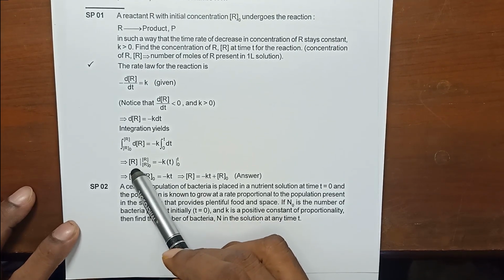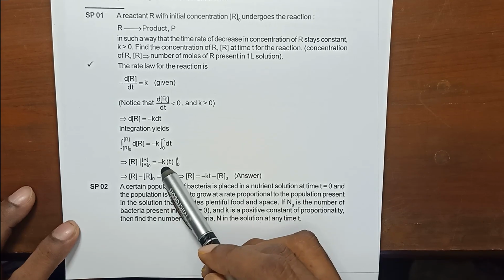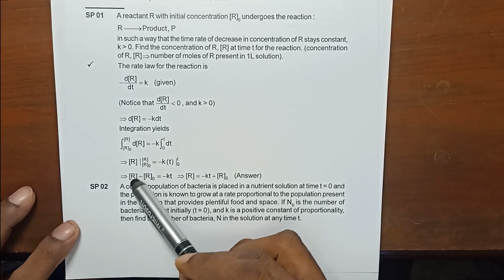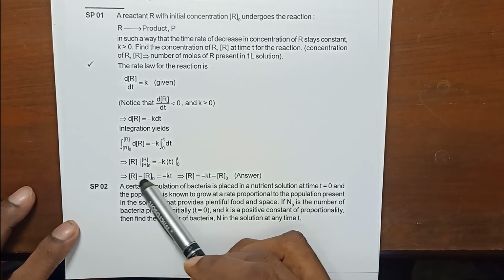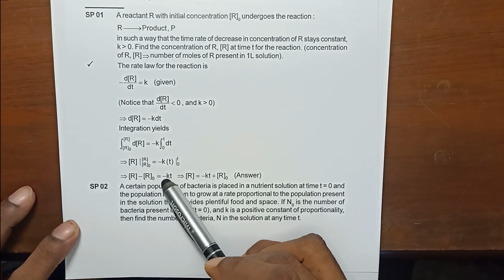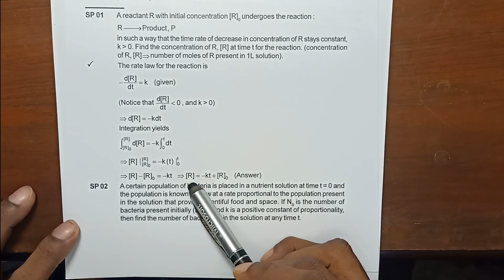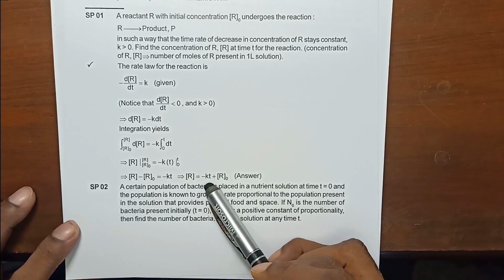Now the integration of d[R] is [R] between upper limit and lower limit, and the integration of dt is t between upper limit and lower limit. Then you put upper limit minus lower limit: [R] minus [R]₀ equals -K(t minus 0).